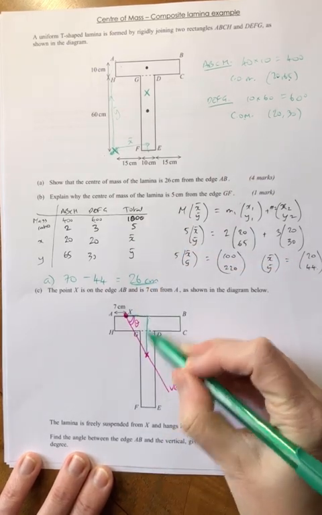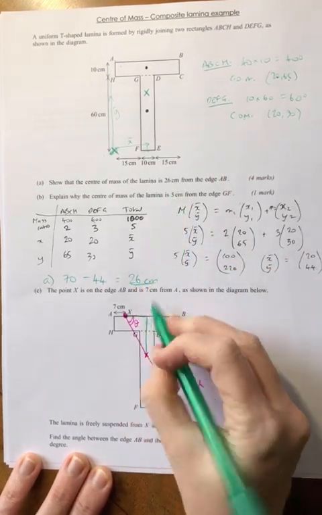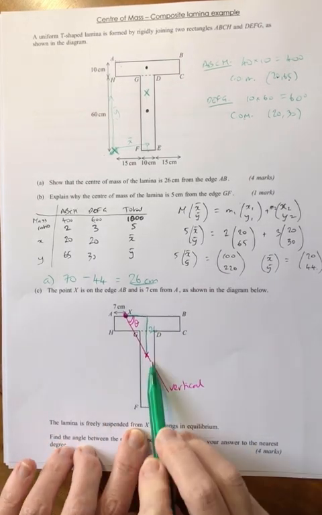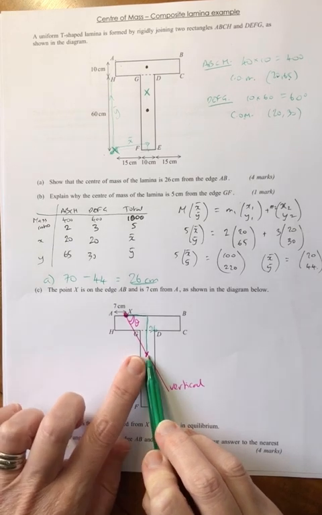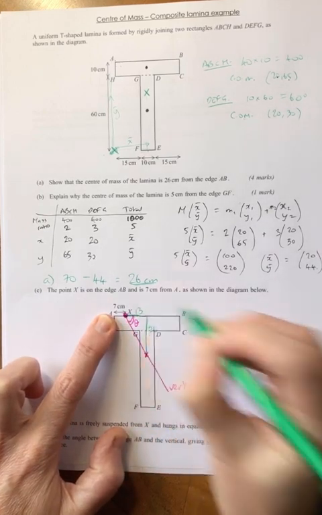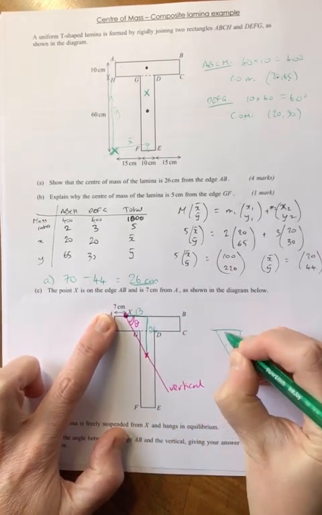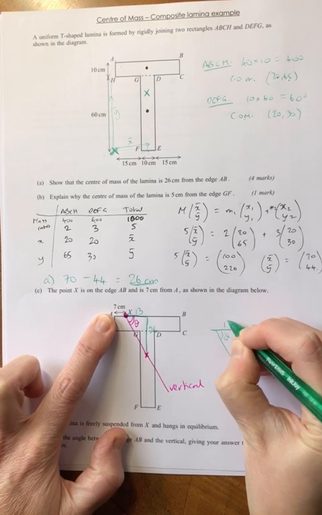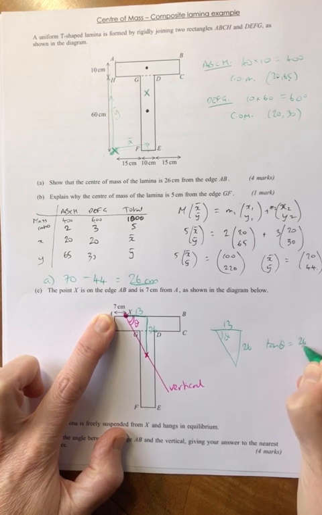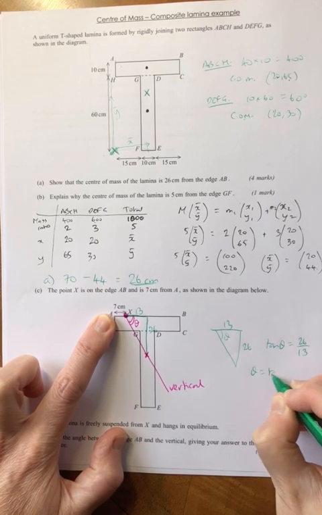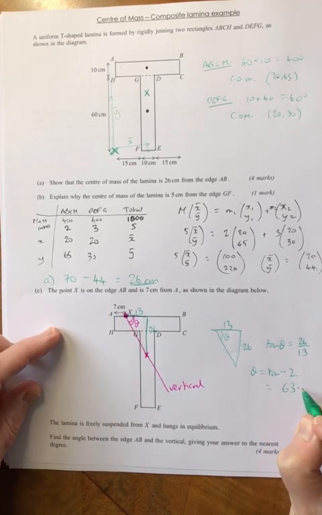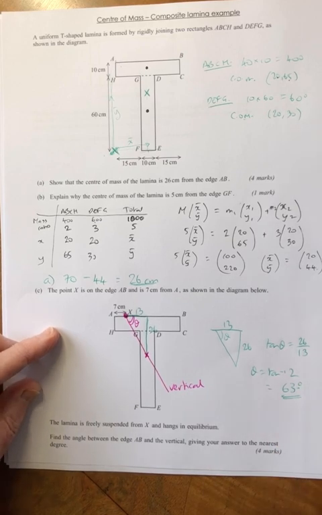I know that that's 26. So all I have to do is figure out this. I know that the centre of mass is 20 along from there to there. That's 7, so this is 13. So if I just draw this triangle out again, I'm working out this angle. I know that is 26. I know that that is 13. So tan of my angle is opposite over adjacent, so I just need to work out inverse tan of 2. 63.4 degrees. Oh, so it just wanted nearest degree. So 63 degrees.